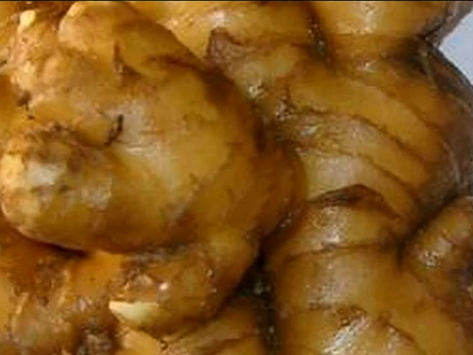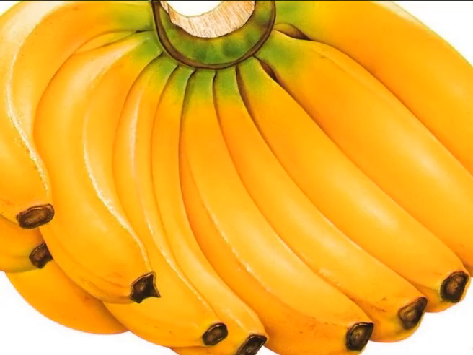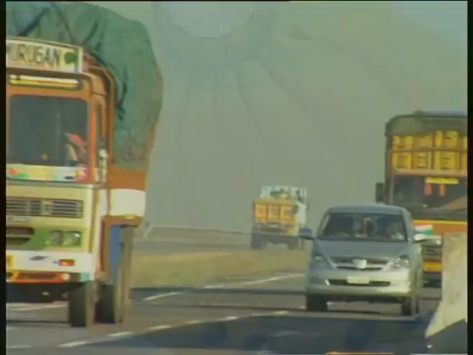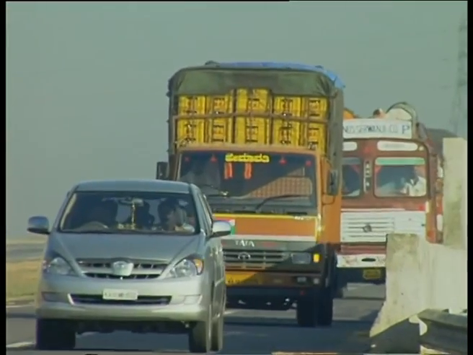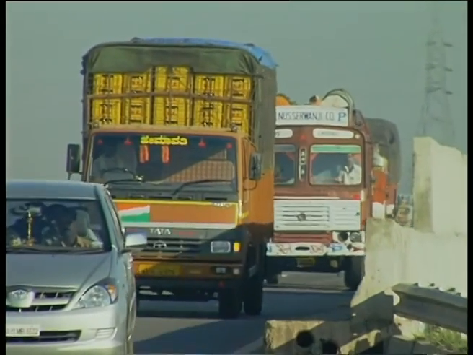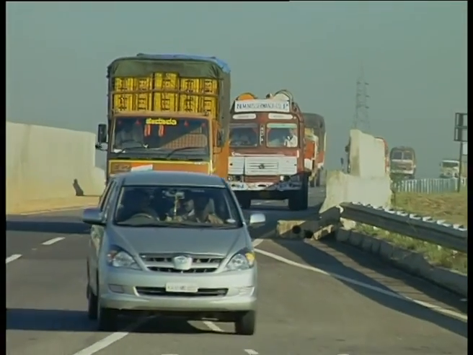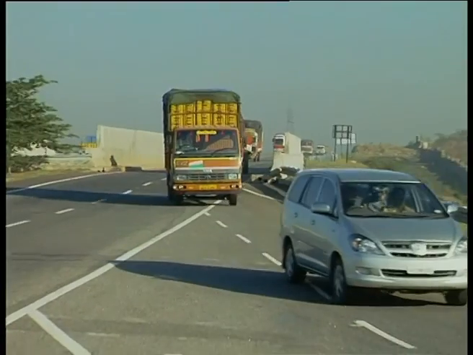In the hilly states of northeast India, costly crops like ginger, pineapple and banana are grown in surplus quantities, but the poor means of transportation and inadequate road linkages deprive the cultivators of most of the profits.